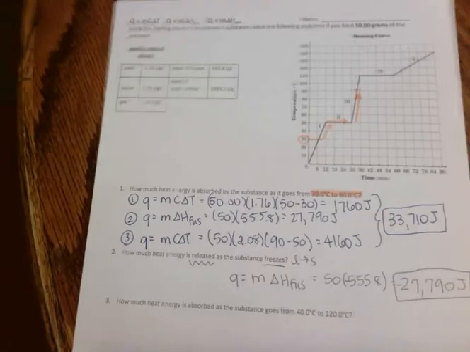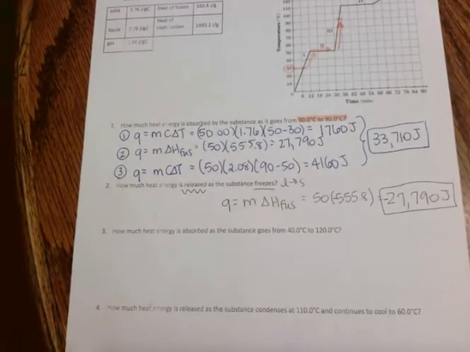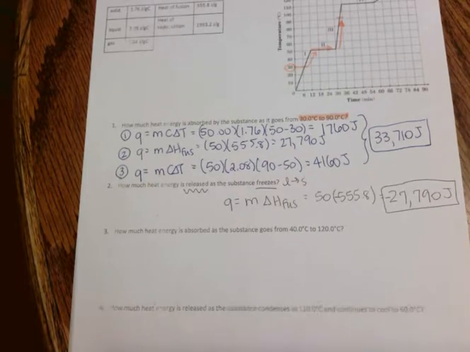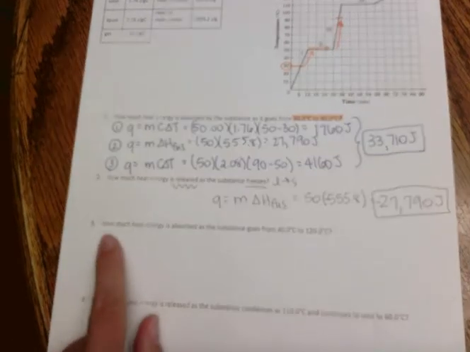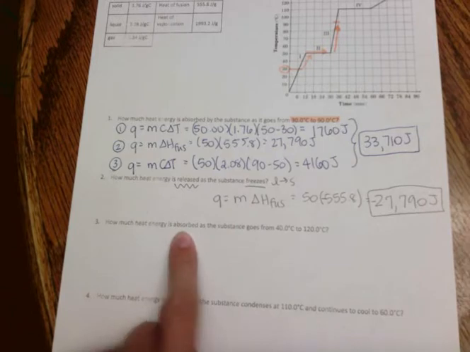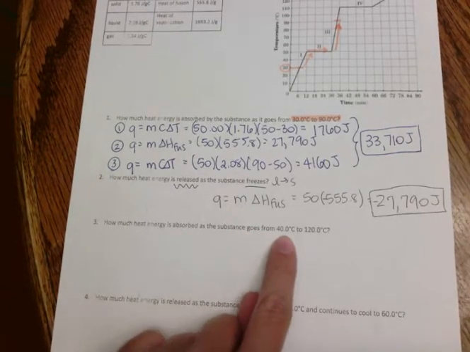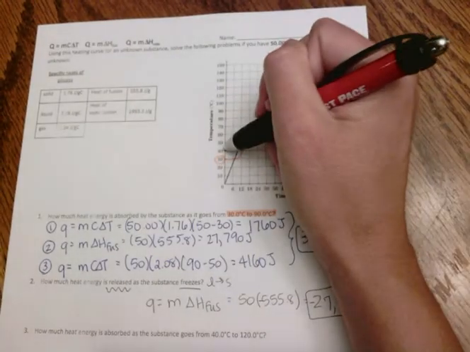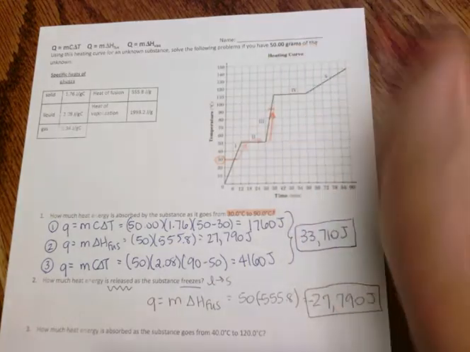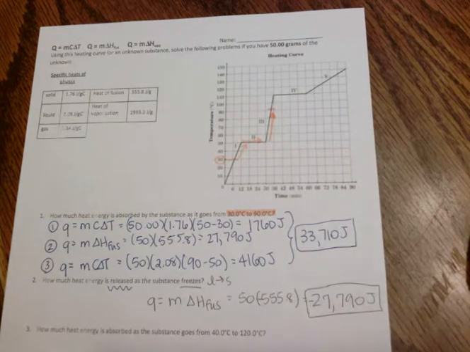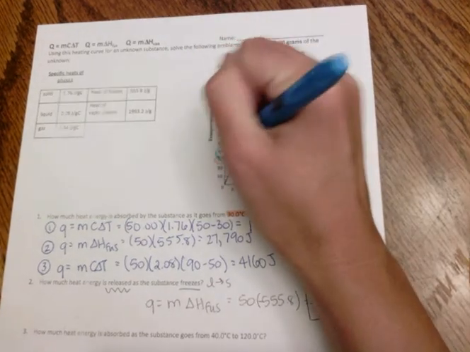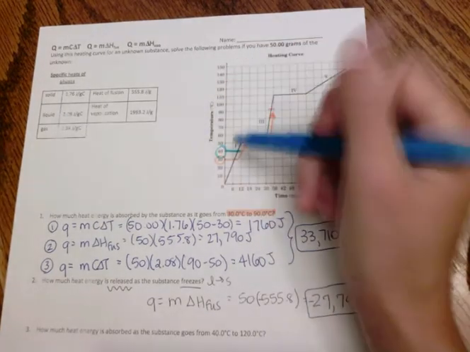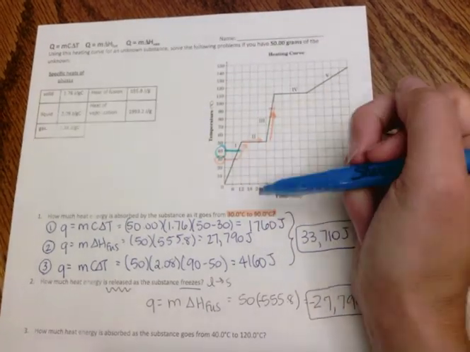Okay, number 3 is really long. It's the longest kind of question you can find because this one says how much heat energy is absorbed as the substance goes from 40 degrees to 120 degrees. So for this substance in particular, at 40 degrees, it is a solid. So you can see that here on the graph, right? So at 40, we are in that solid state on the heating curve.